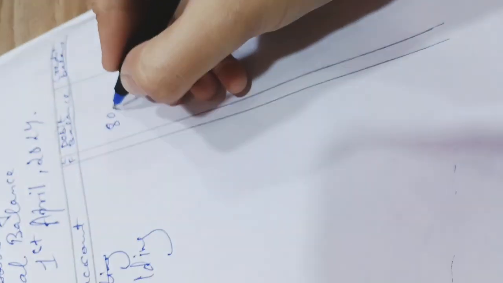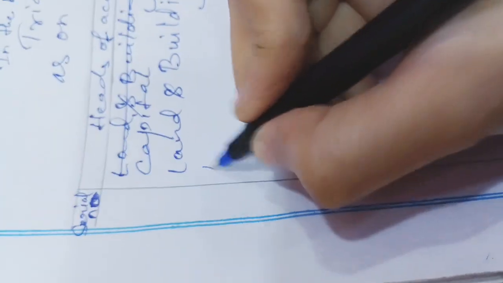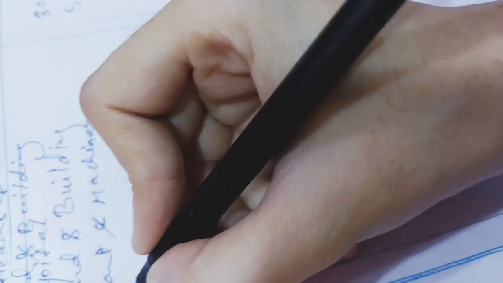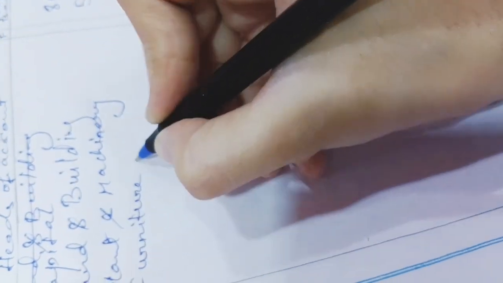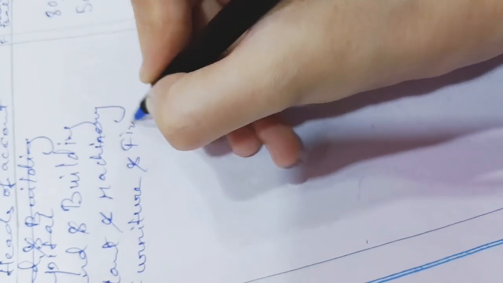Land and building 80,000, plant and machinery. Land and building, plant and machinery, furniture and fixtures is asset. Debit side, they all are written in debit side. Furniture and fixtures.